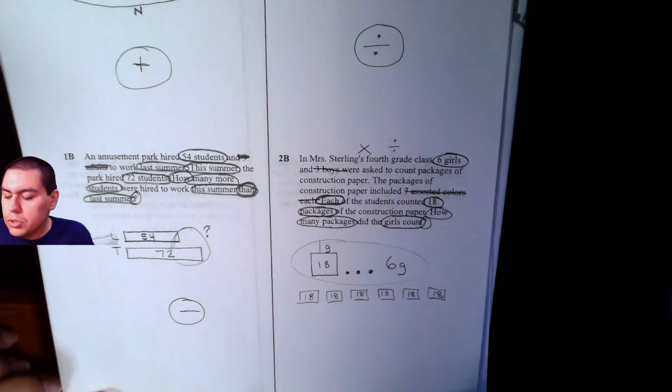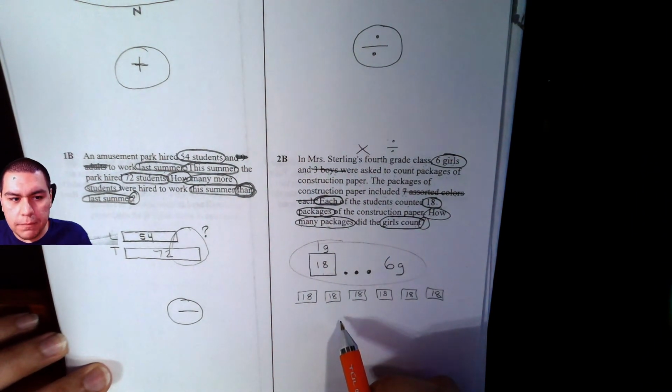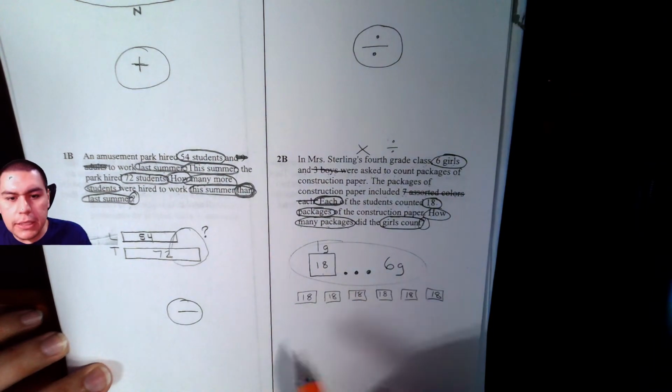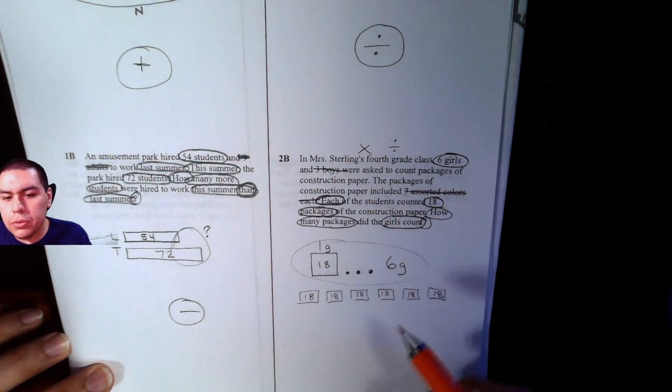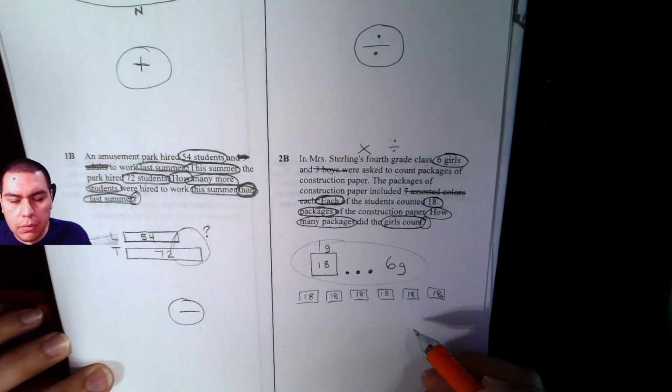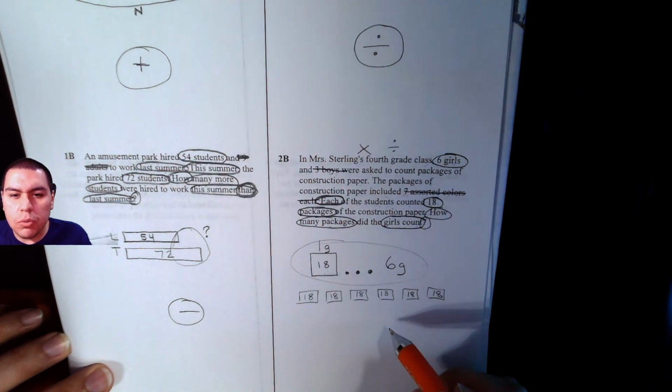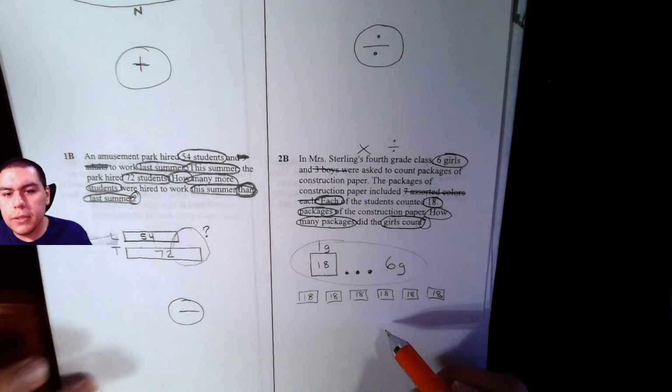Okay, so I know that every single girl is counting, and every single girl is counting 18. So who can tell me what operation would I use for this problem? What operation seems like it would work the best here? Brianna?